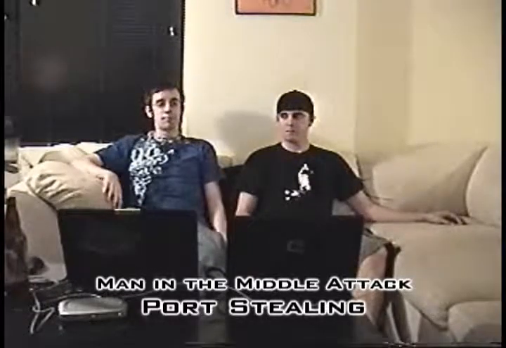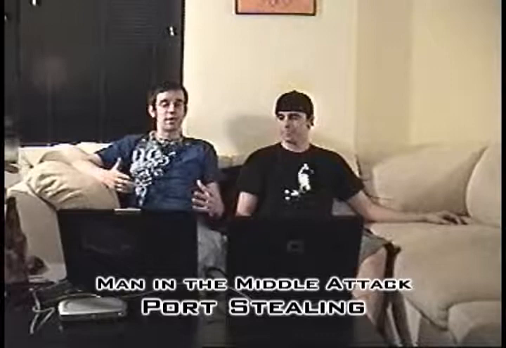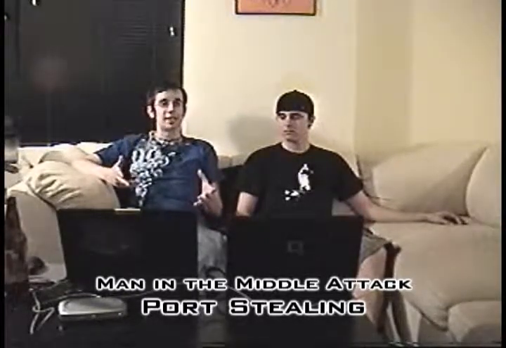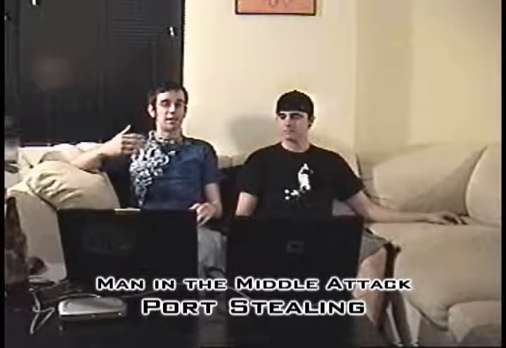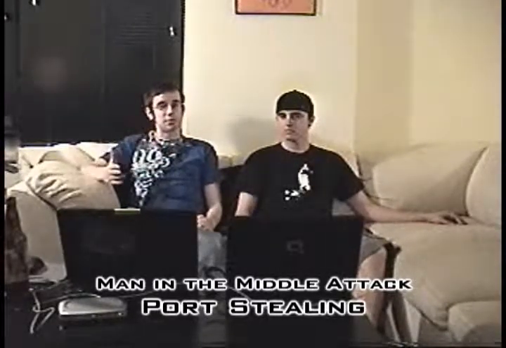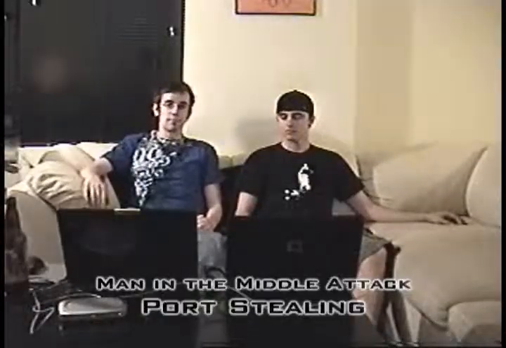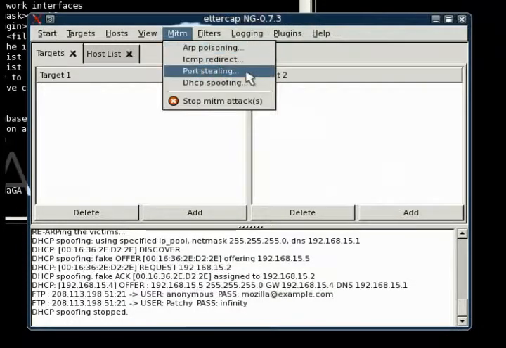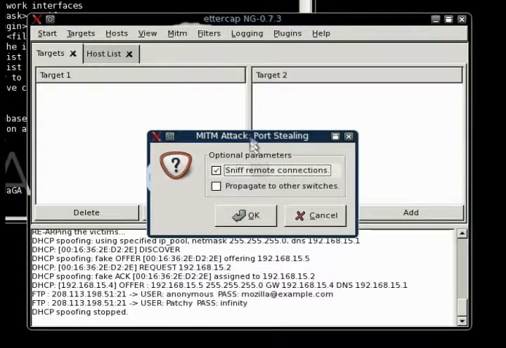This allows Ettercap to spoof packets to manipulate the CAM table and make it think that you are the host it's supposed to send data to, when it's actually supposed to be sending it to another port. Alright, just go to the man-in-the-middle tab and select port stealing. We're going to select the option to sniff remote connections, because obviously that's what we're doing this attack for.